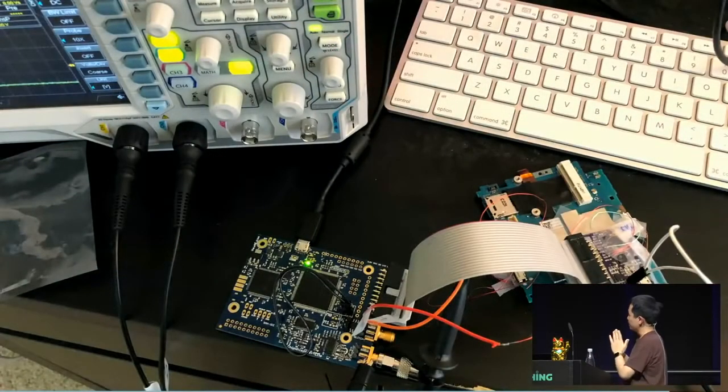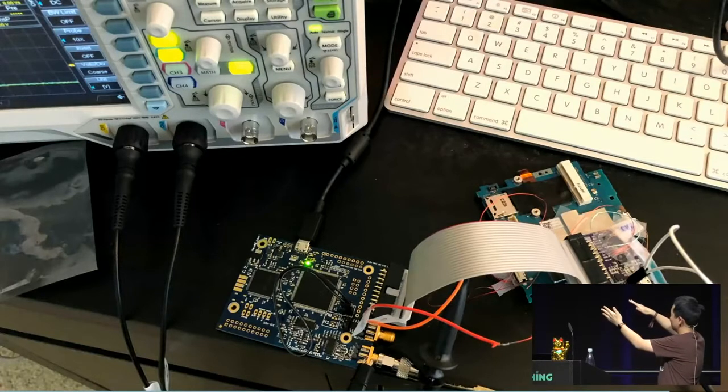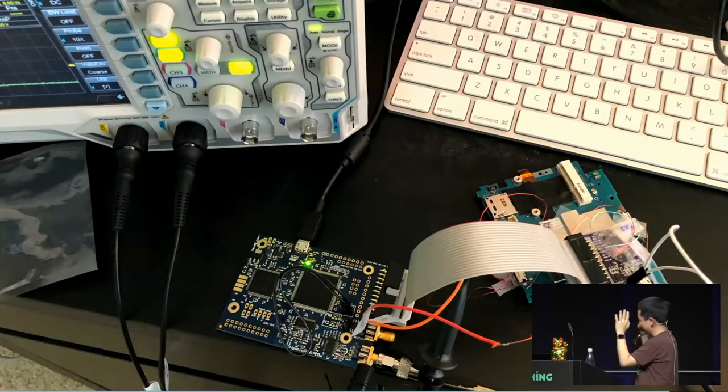So this is what it looks like hooked up. Once again, I love tape.